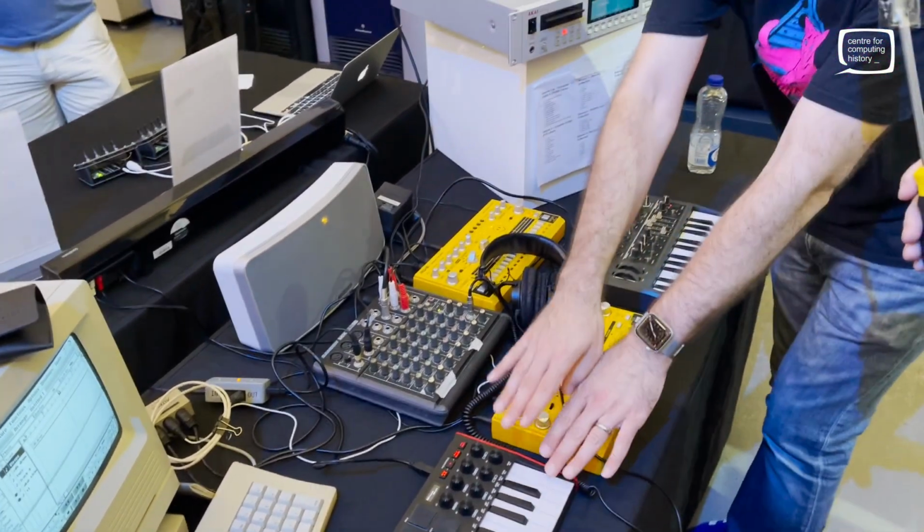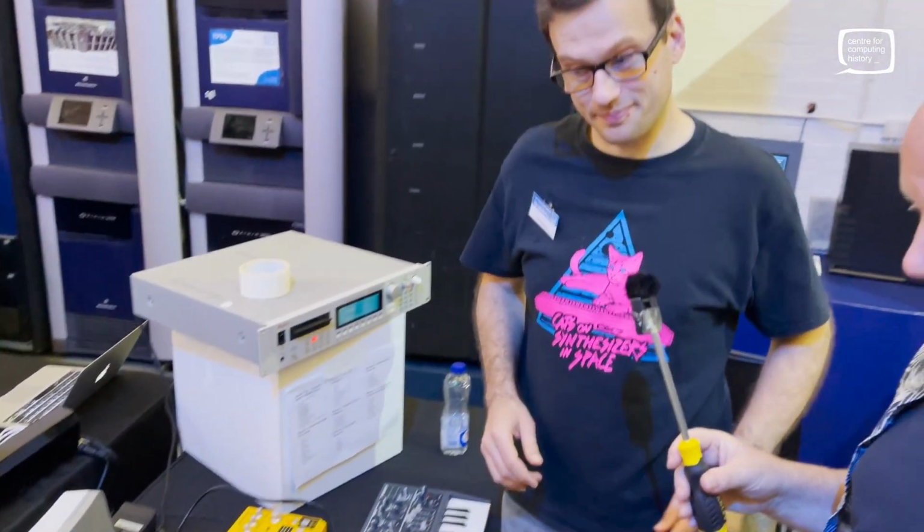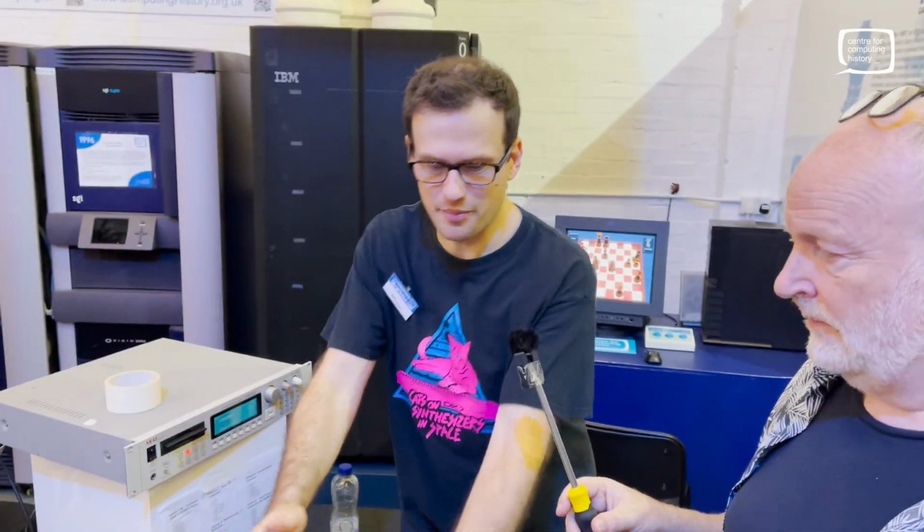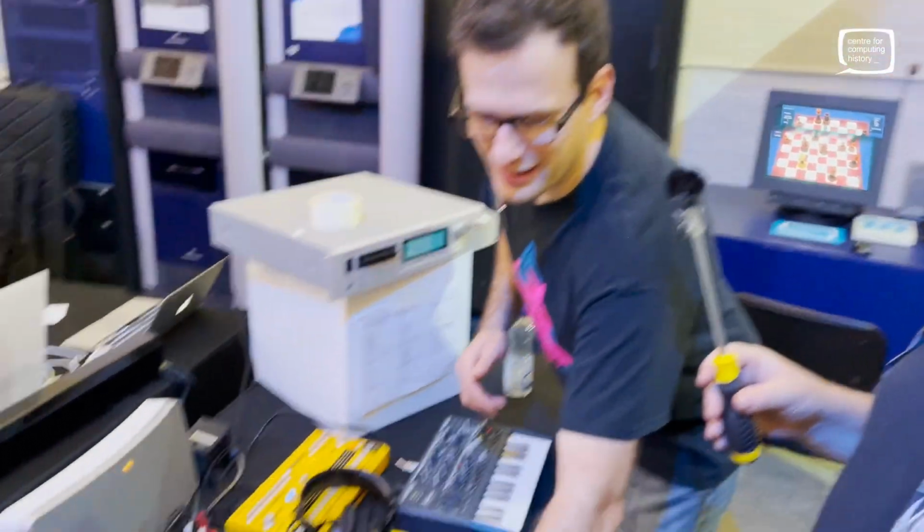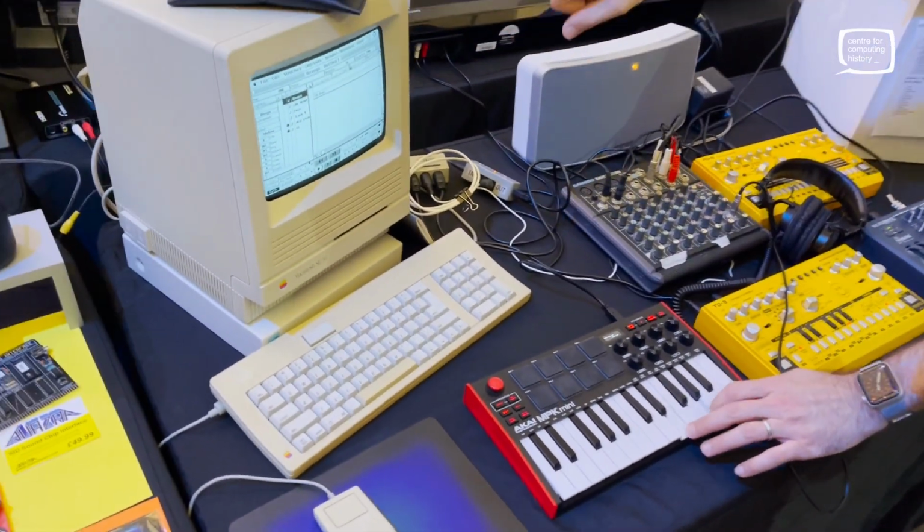So interesting, instead of using this with a laptop, I can use it with the old Mac. So the old Mac has got MIDI in from this, and what you're hearing is MIDI going into the Mac and back out again.